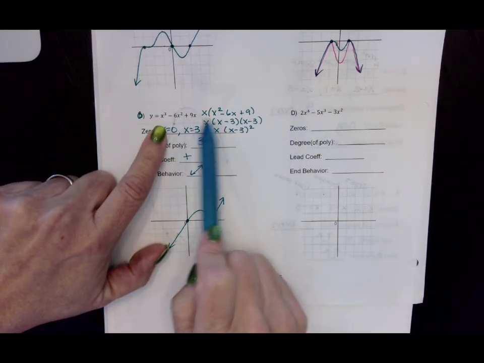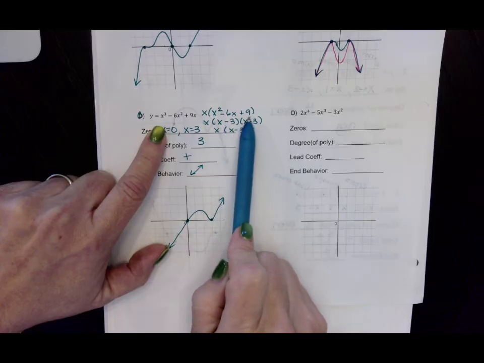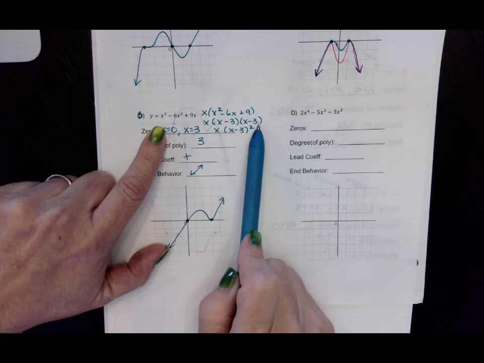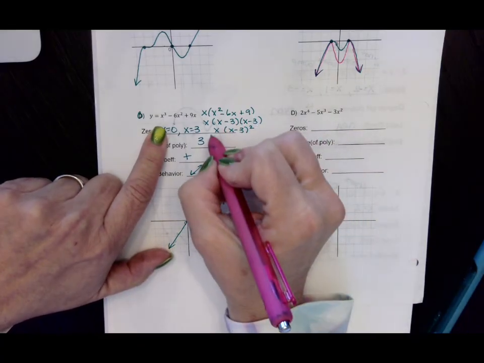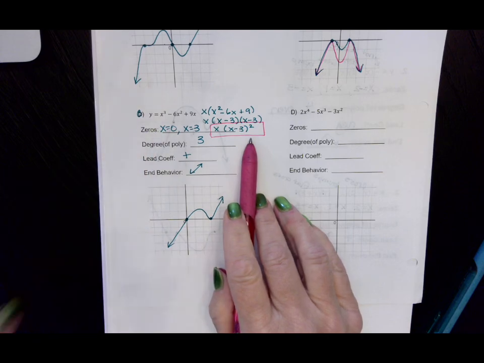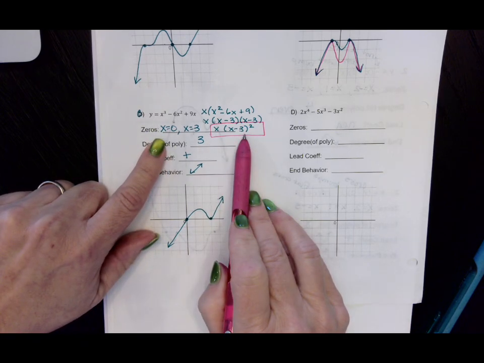So first thing I did is I pulled out an x, and then I did trial and error, and this is what I got. And because these two terms, x minus 3 and x minus 3, are the same, I rewrote it showing the multiplicity. So I rewrote it like this. So I only have 2 zeros, 0 and 3, right?